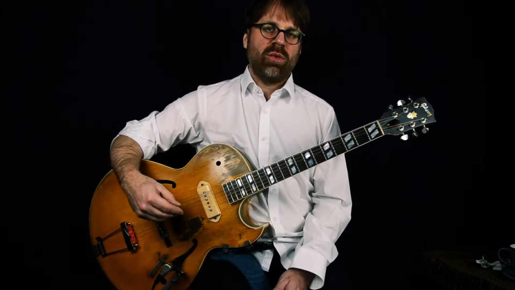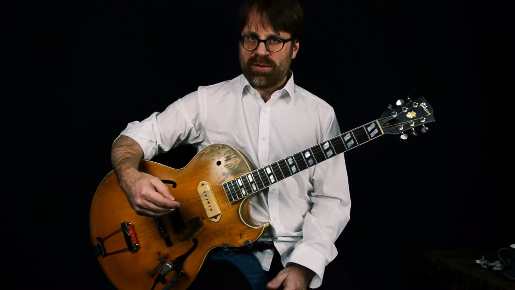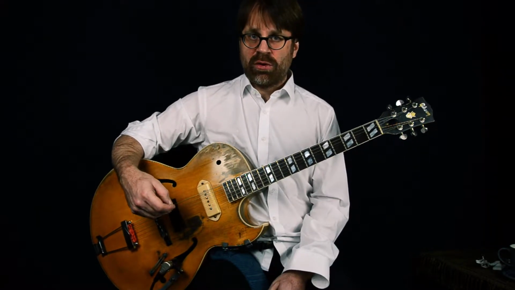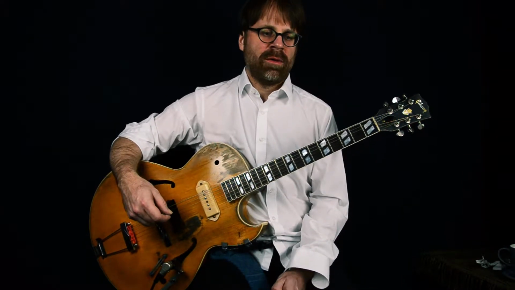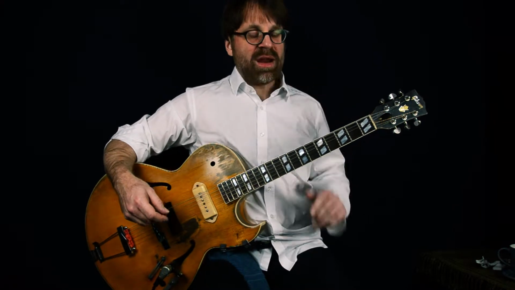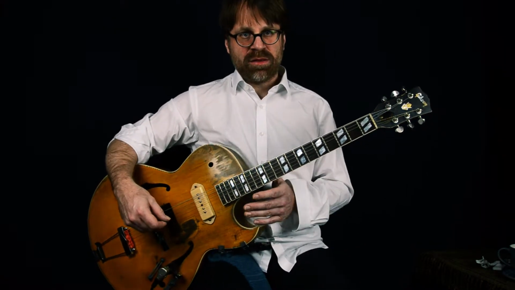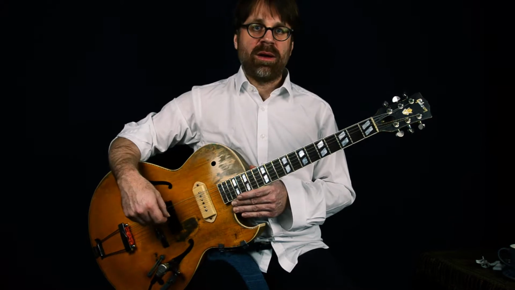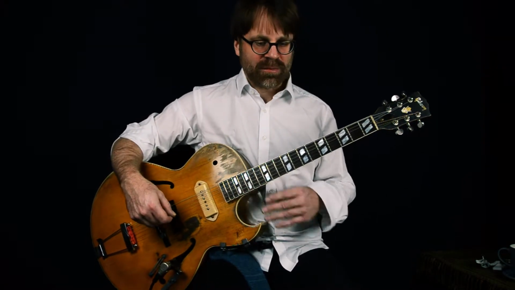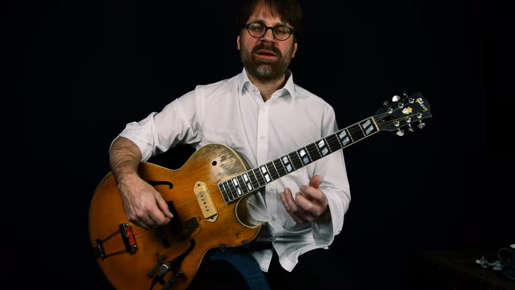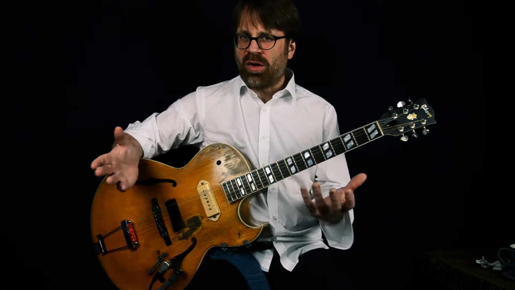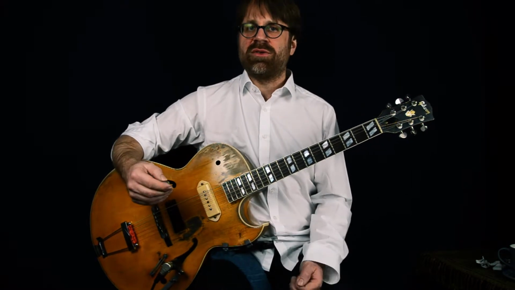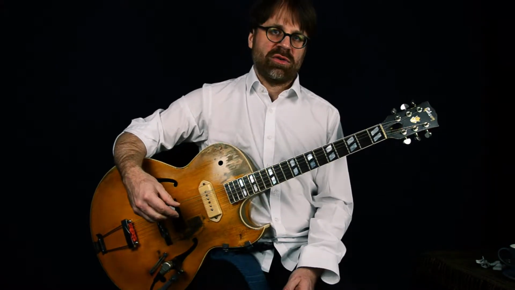So if we have a C major triad, for example, we have 3 different notes. We have the root, the C, the major third, the E, and the G, the perfect fifth. And there are different ways how we can play these 3 notes together harmonically on the fretboard. And the main category, where all other categories will derive from, is a closed position.